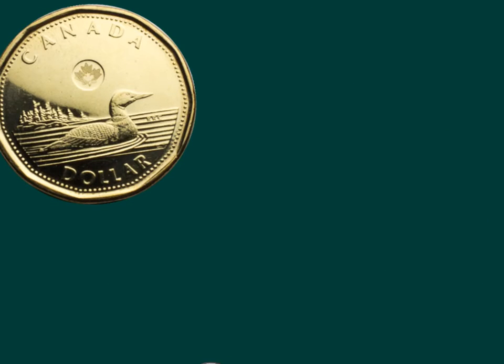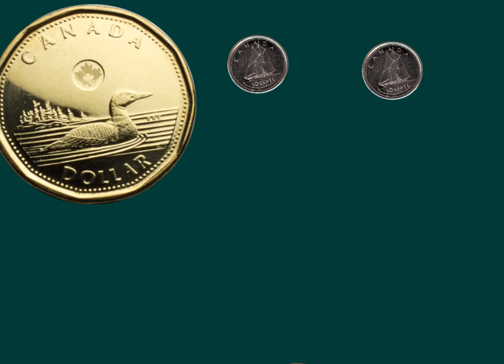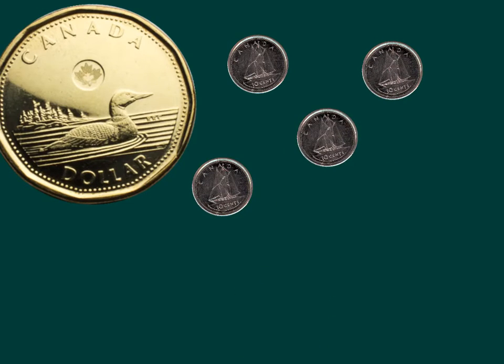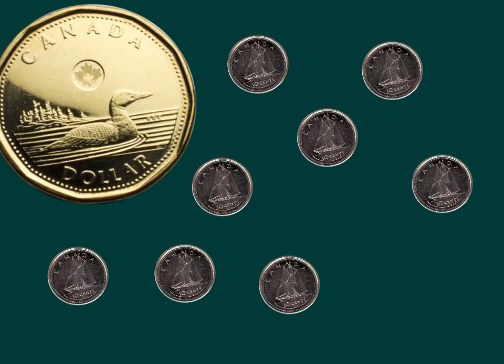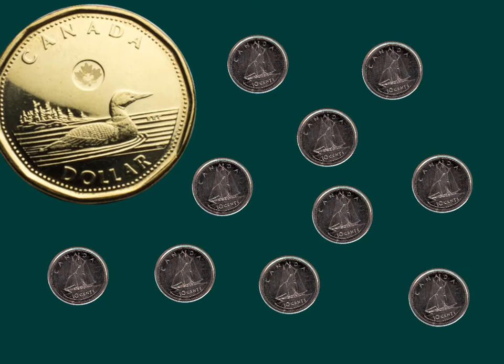Similarly, if we divided this dollar up into tenths, we would have 10 dimes, because each one of these is equal to 1/10. And if we wanted to get a dollar, we would need 10 dimes.